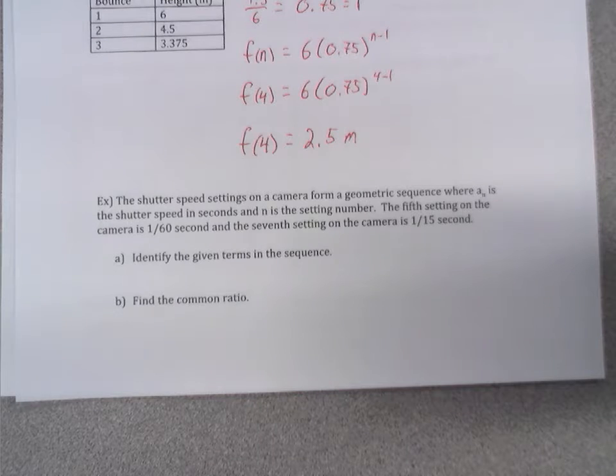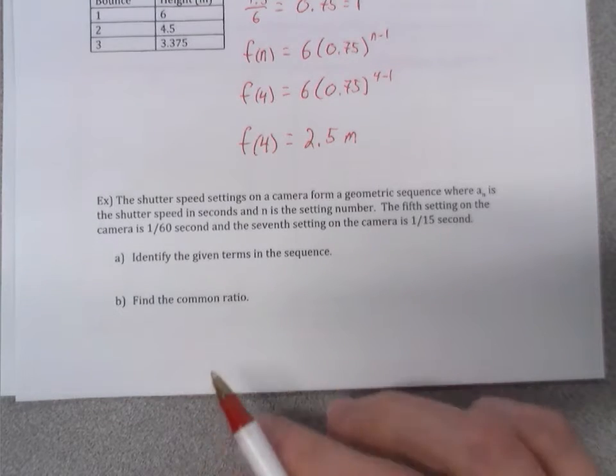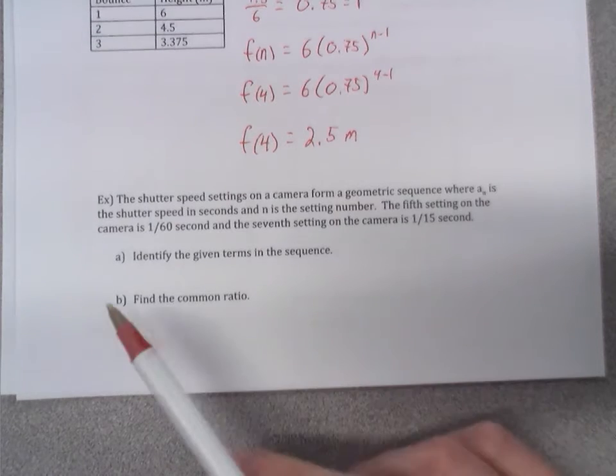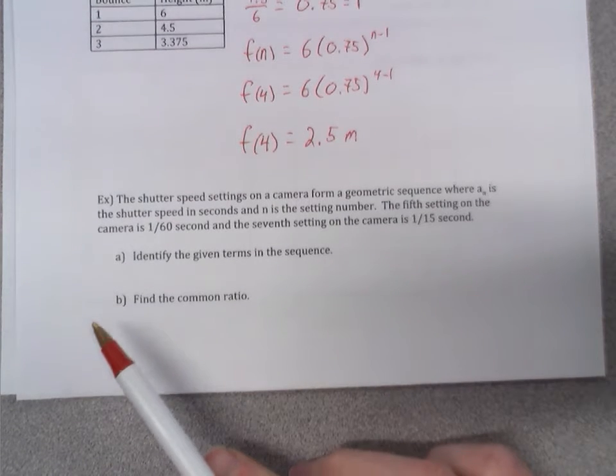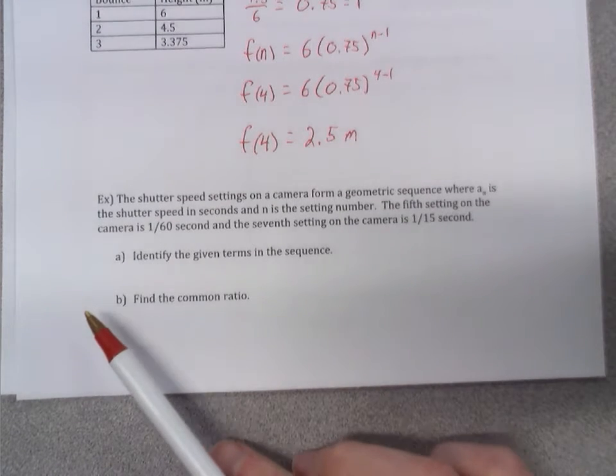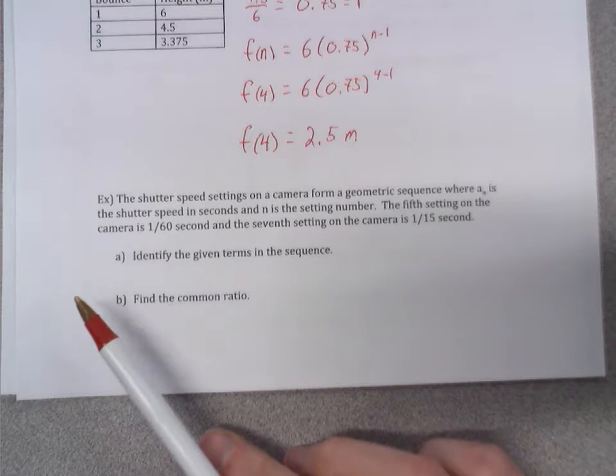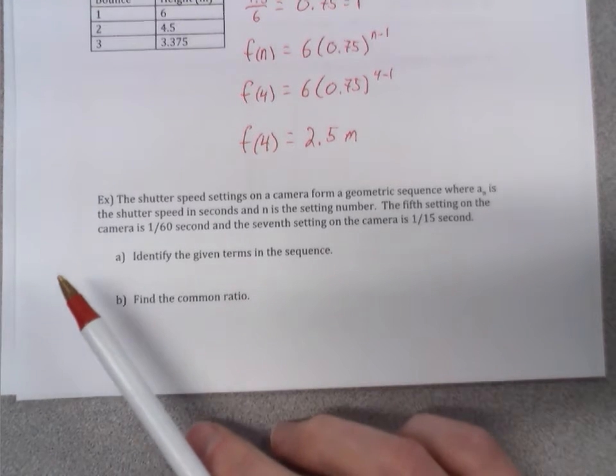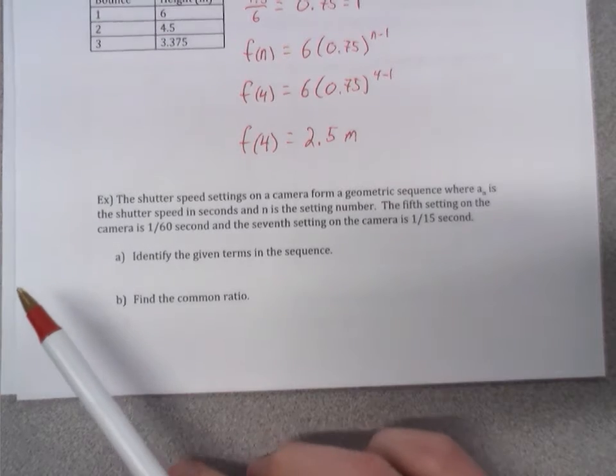Okay, welcome back. This is part 4 of lesson 6.1. So now we're going to do something a little different. We're going to look at using these geometric sequences. What if we don't know the ratio? And we want to try to actually find the ratio for a geometric sequence.